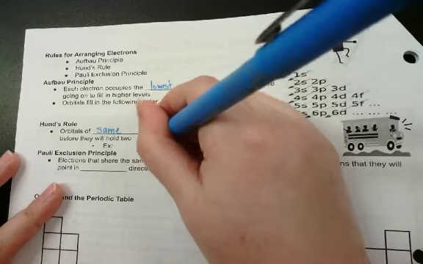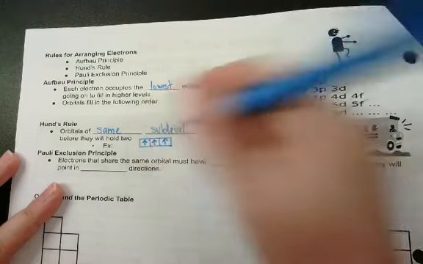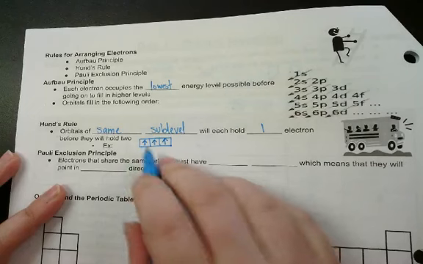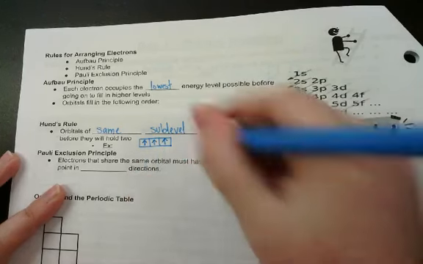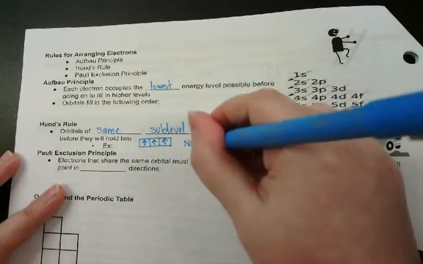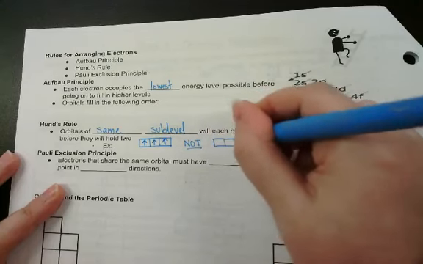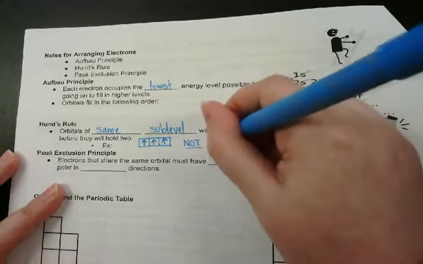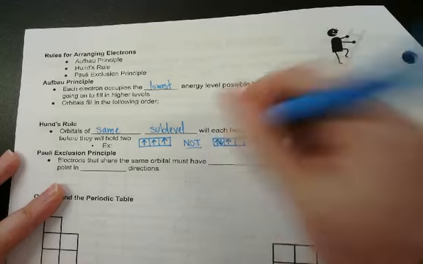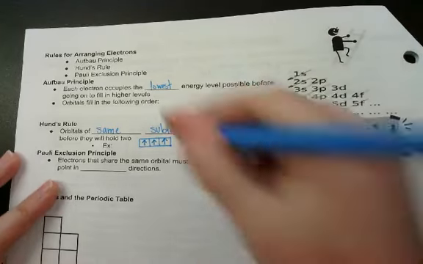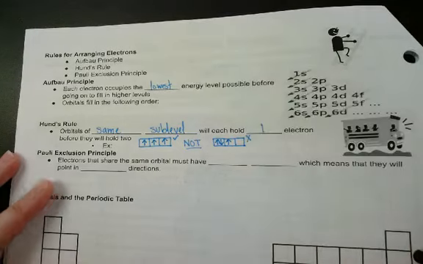We would give each orbital 1 electron, okay, we would not give our first orbital 2 and then 1 over here. So this is correct, not this.